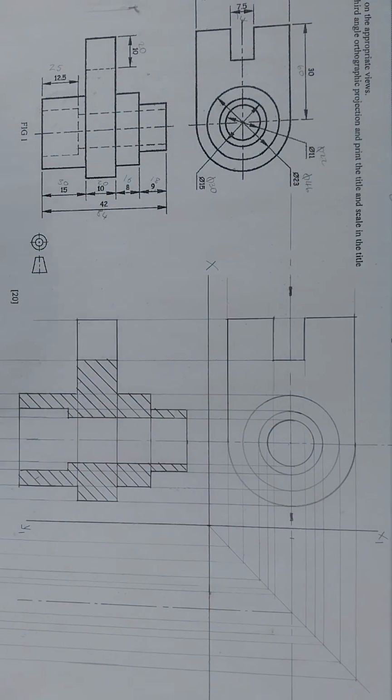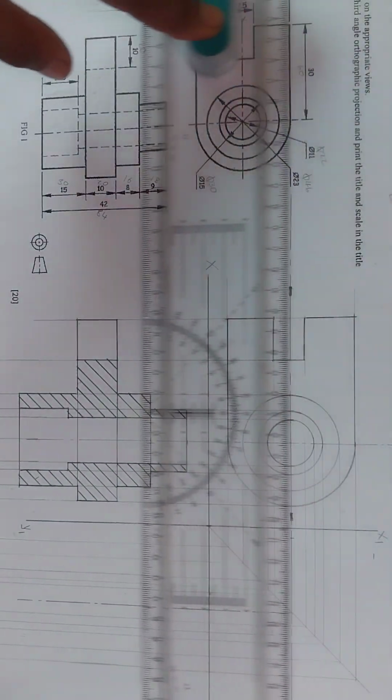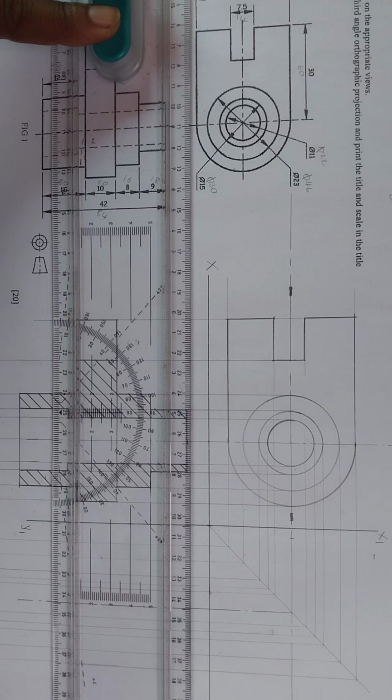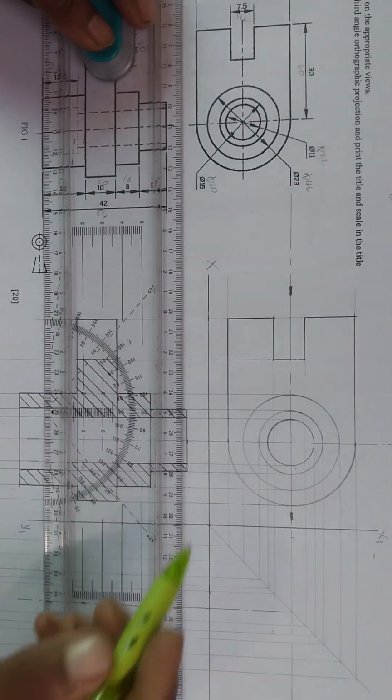Then after you project them all the way down, you're gonna take your front view and you're gonna project to your right view.